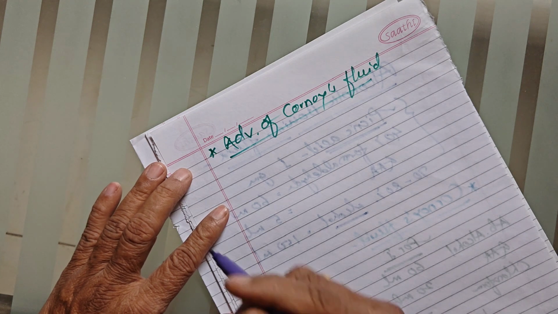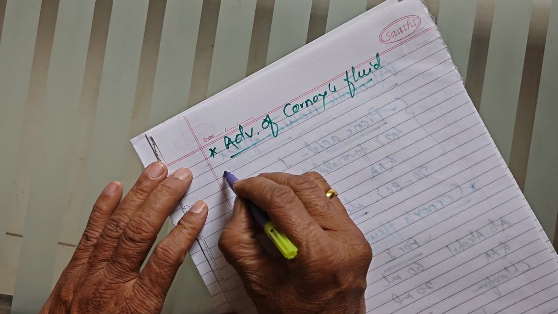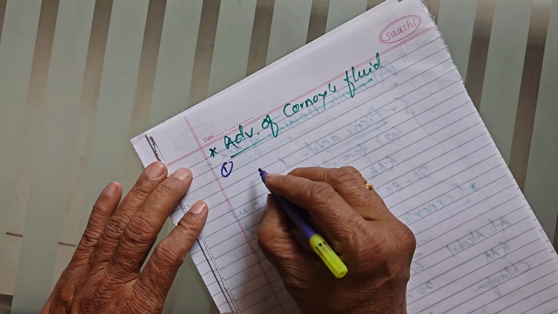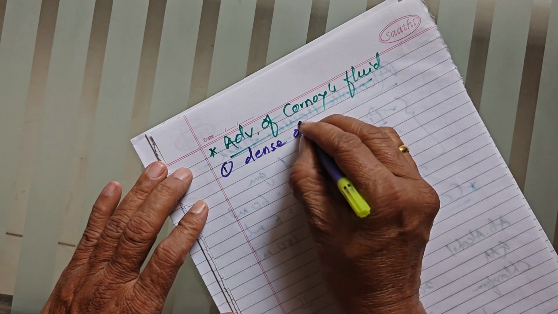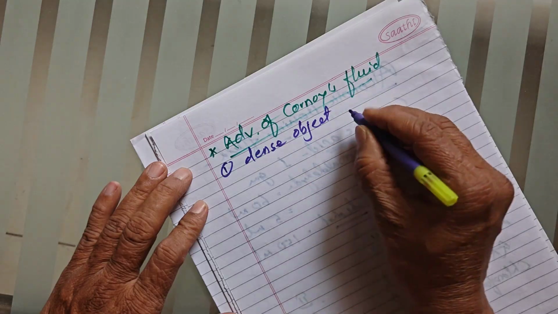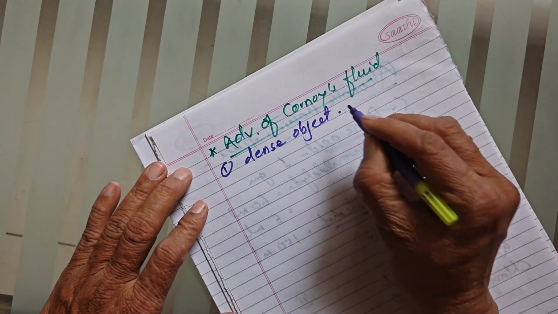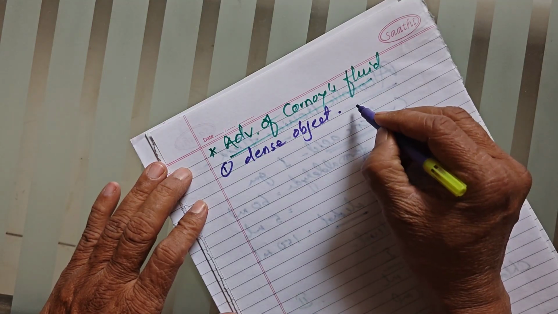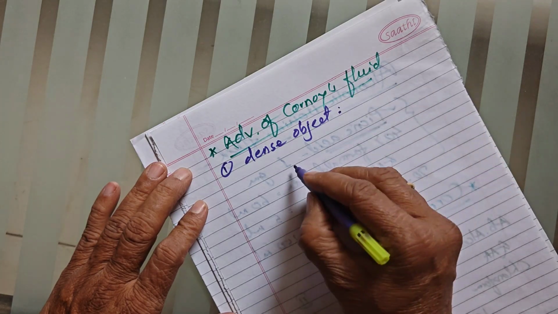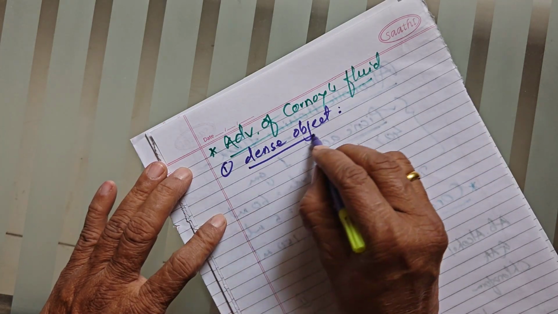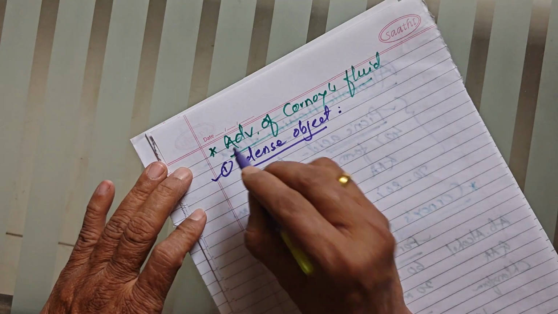The first advantage: Carnoy's fluid is used for dense objects, that is arthropod eggs, Ascaris eggs, nematode eggs, and all delicate eggs. For fixation of these dense objects, we use Carnoy's fluid.